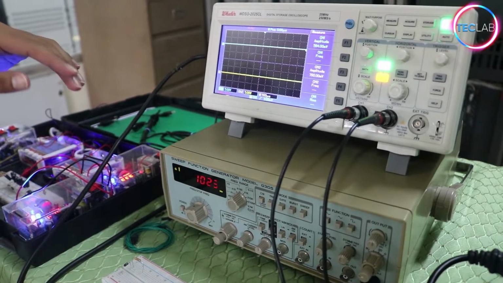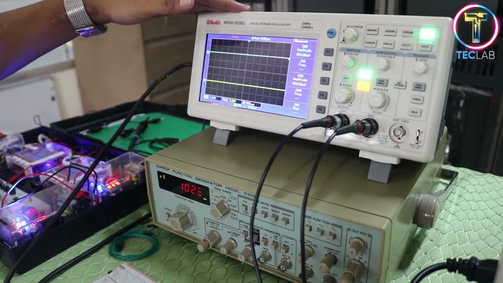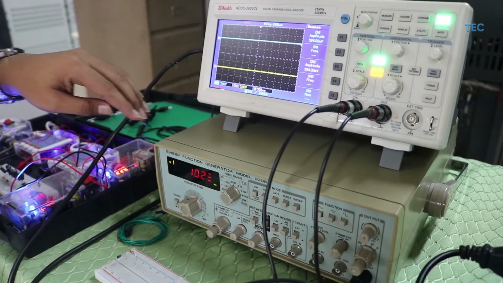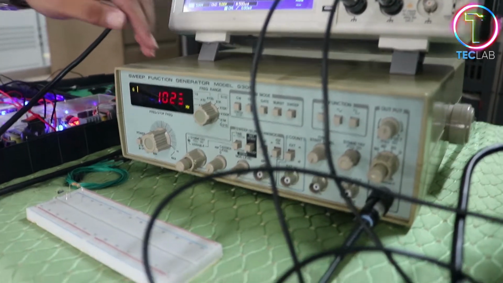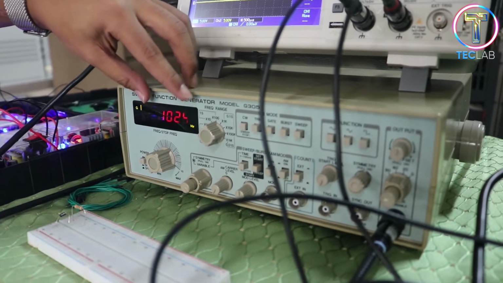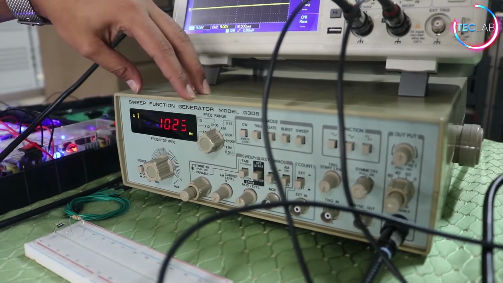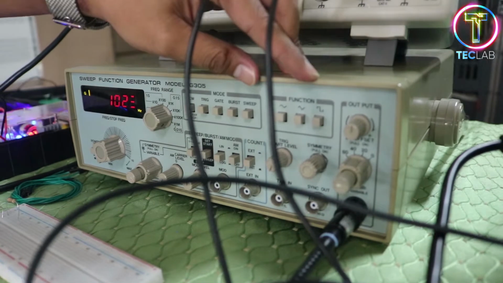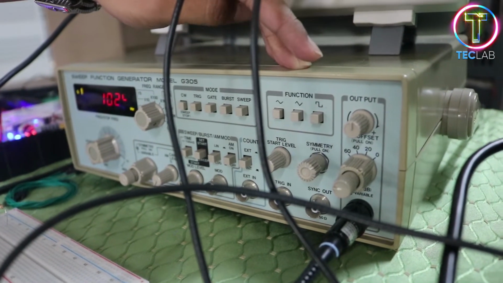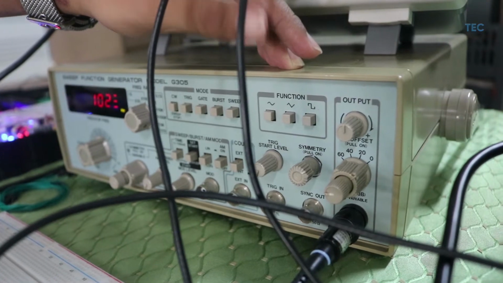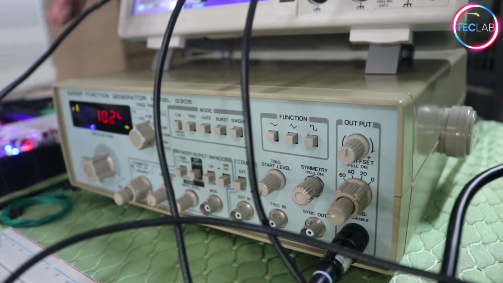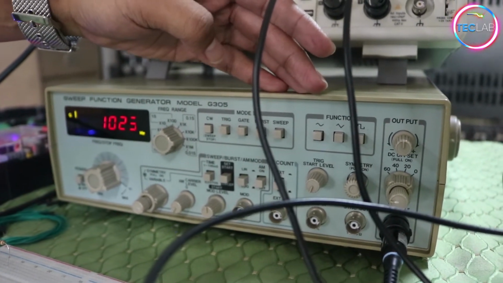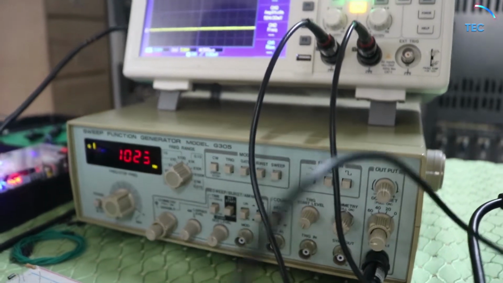Before we connect our equipment, make sure these are properly calibrated. For our signal source, or for our input waveform, we will be using our signal generator. This display is the frequency of our signal. Then from these top buttons, we can choose what type of signal we will be using. There's a sinusoidal waveform, triangular waveform, and a square waveform. For this experiment, we will be using a 1 kHz sinusoidal waveform. Okay? So let's connect our input.